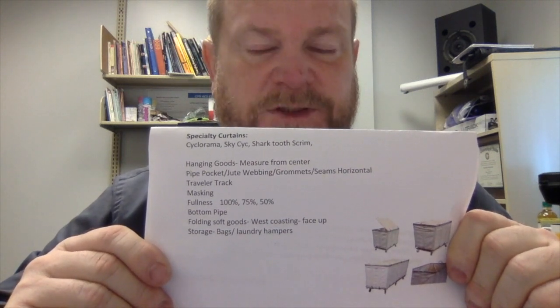Now, shark tooth scrims can come in many different colors. The most prominent would be black or white, but they can come in red and blue and green, though black or white are the most common. Whenever we hang goods out on a batten, we would always measure from the center of the batten out to where that piece of soft goods would go. Such as if I have a leg on the side off stage, I would measure it's 15 feet from center. So I would start from center and measure 15 feet out and then place my leg on that batten.